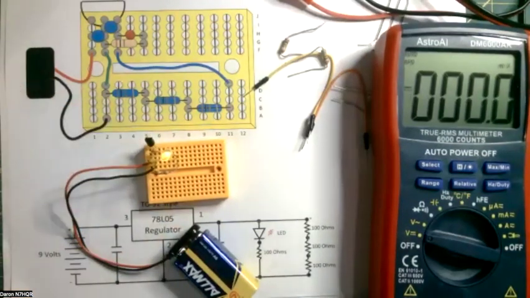Does it do that by a resistive means? And if so, how does it dissipate the heat? That's such an easy question. I'm going to let Joe answer that. No, actually, it is a combination.